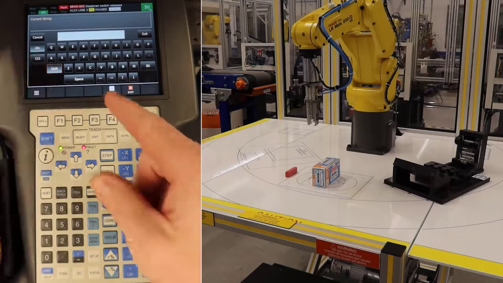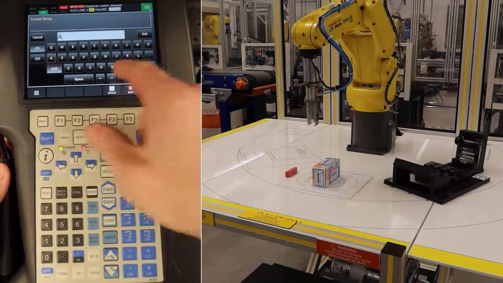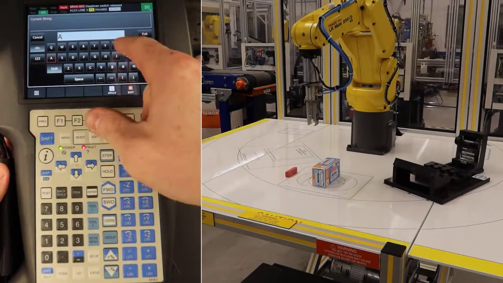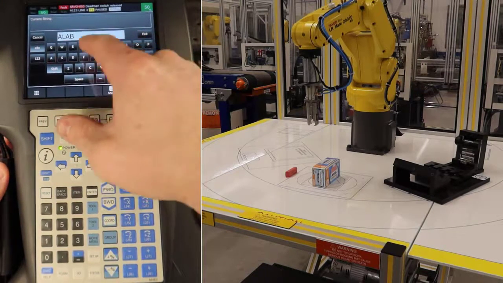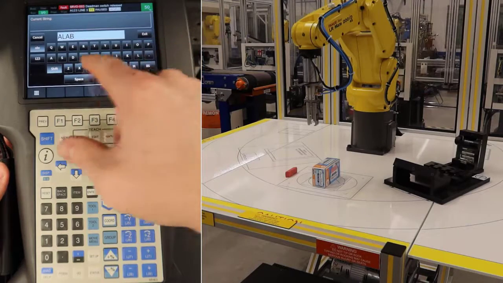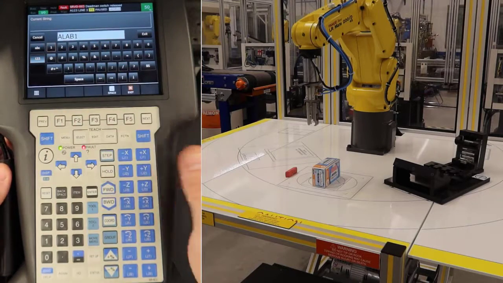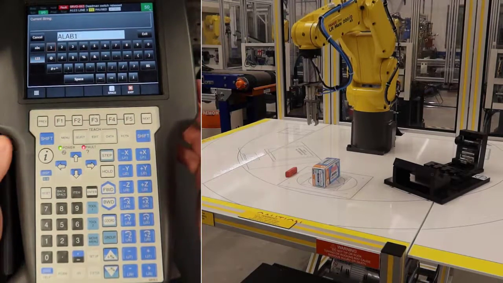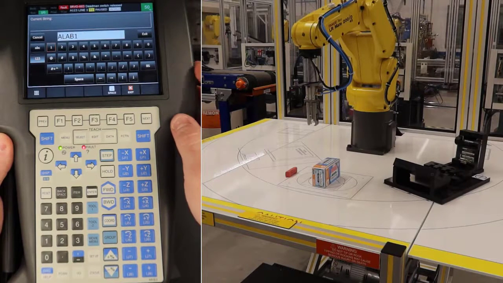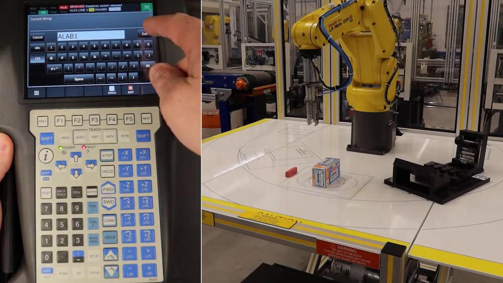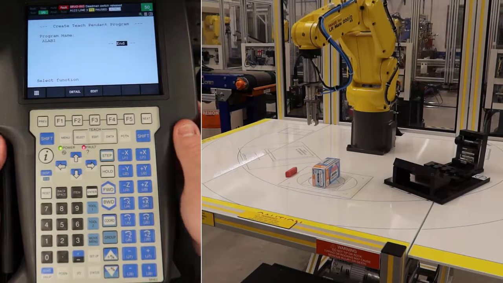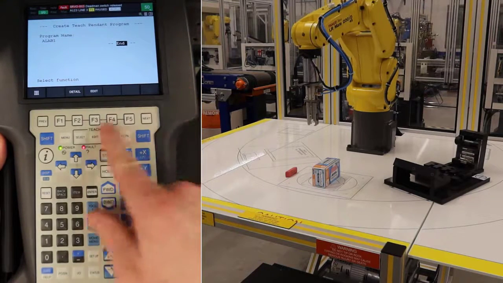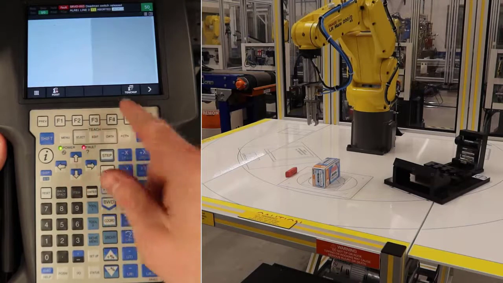I'm going to put in A, capitalized, then A Lab 1. Of course, you can name it anything you want. It can't be too many characters, but if you put in a higher alphabet letter, it's usually a little bit easier to find. We're going to call this A Lab 1, and I'm going to hit Edit.